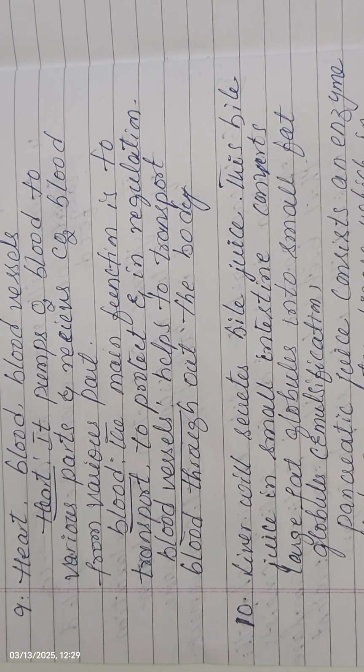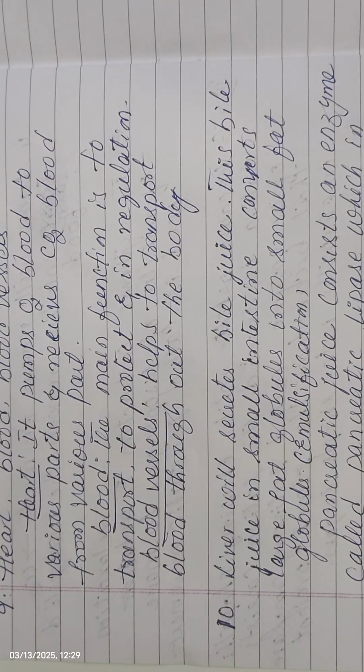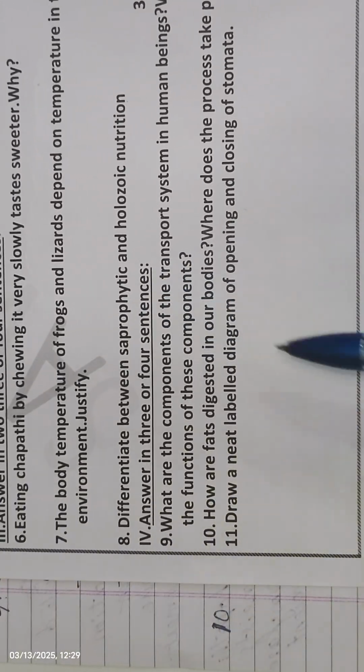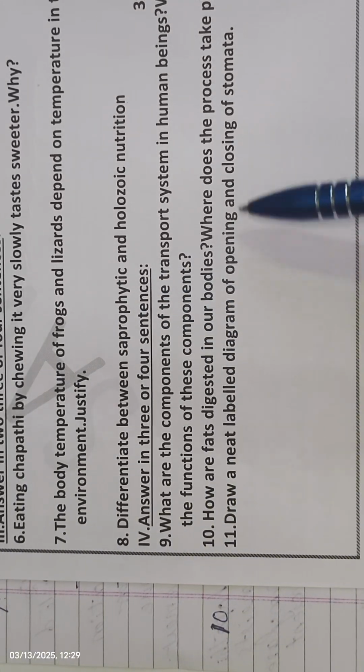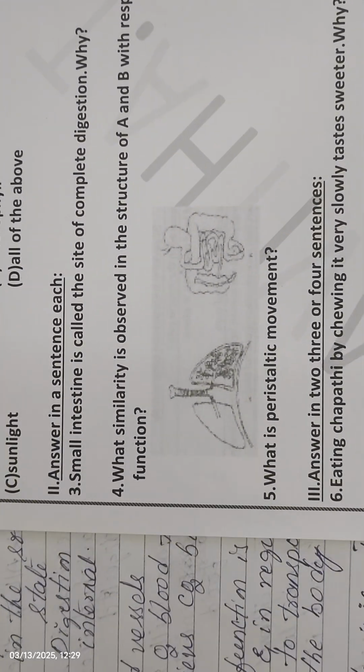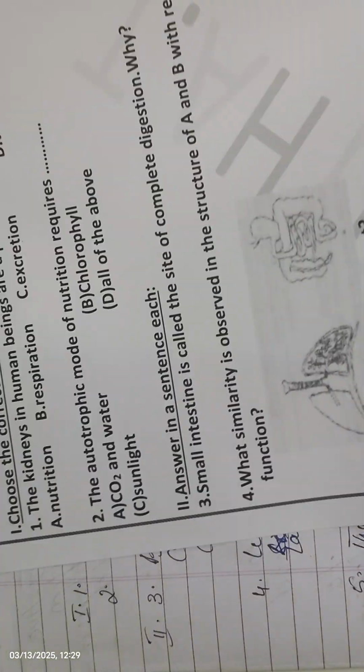So by this we have answered the unit test paper 7 questions successfully. And the last question is a diagram. You have to draw the open and closed stomata diagram. So we have completed the question paper. So that is unit test 7.